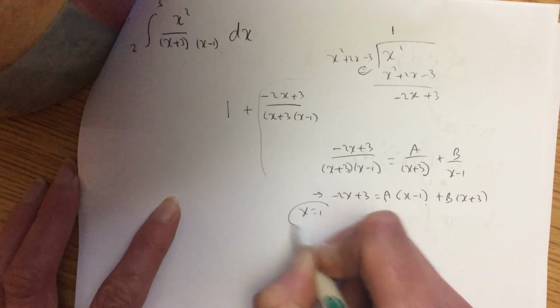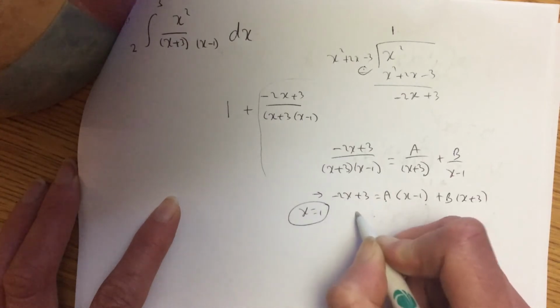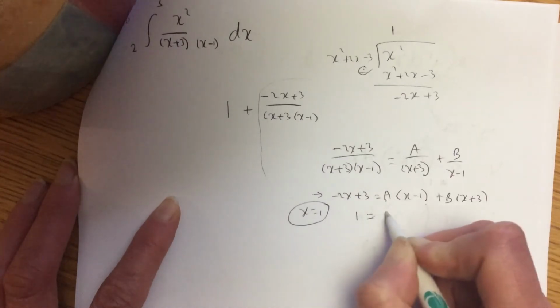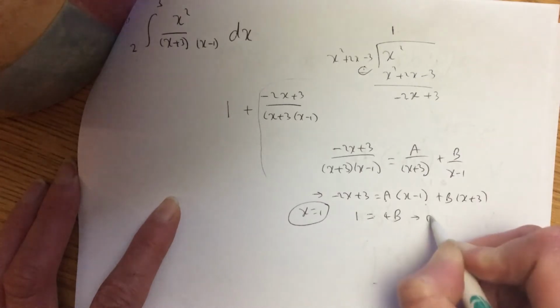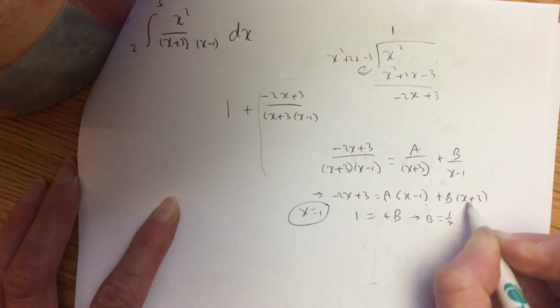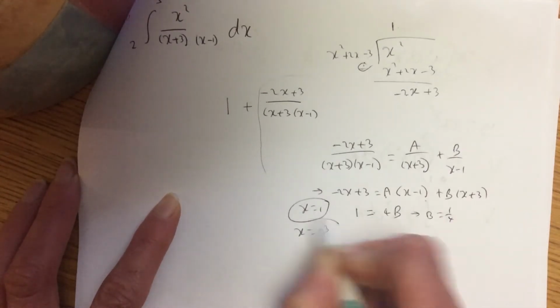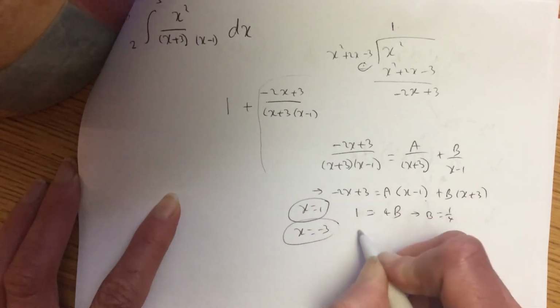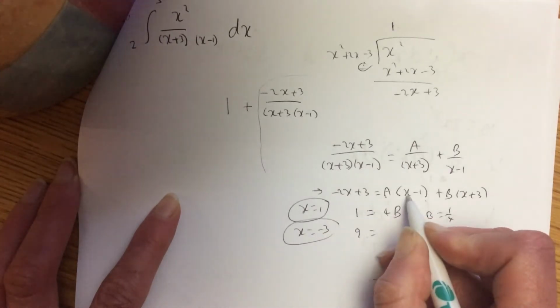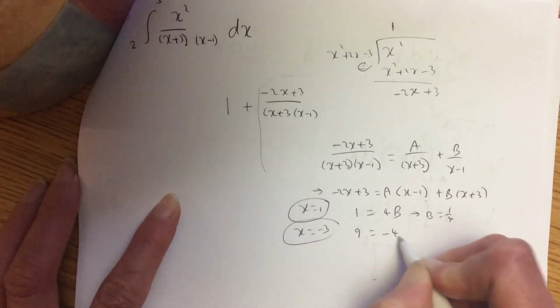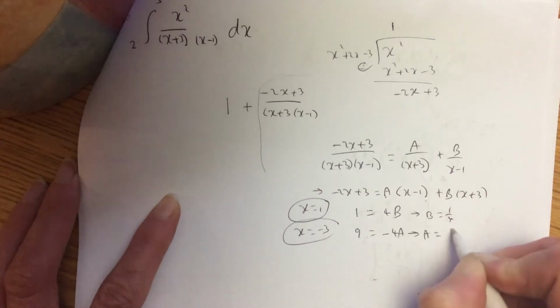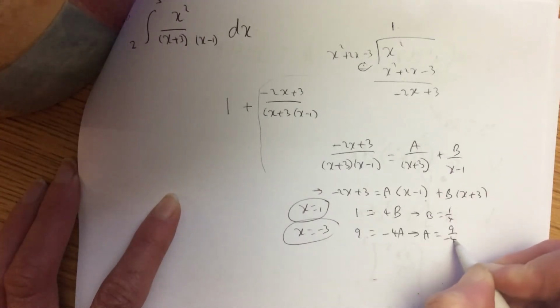Choose x to be 1. So you get minus 2 add 3. That disappears for b. So b is a quarter. Now choose x to be minus 3. So minus 2 times minus 3, 6, add 3 is 9. Minus 3, take away 1 is minus 4a. So a is 9 over minus 4.